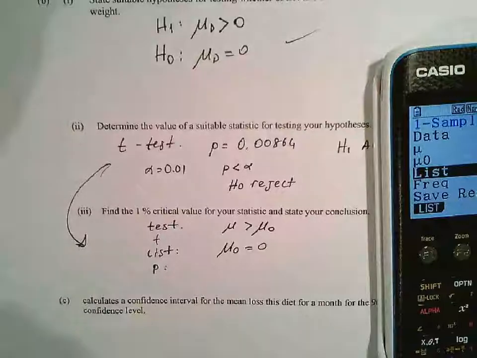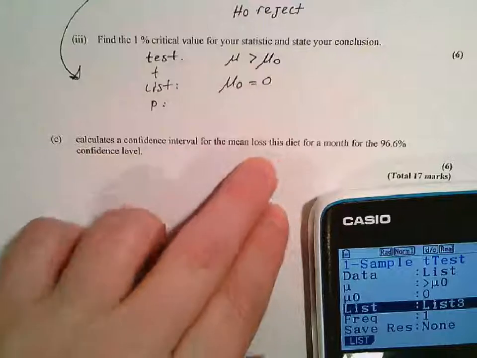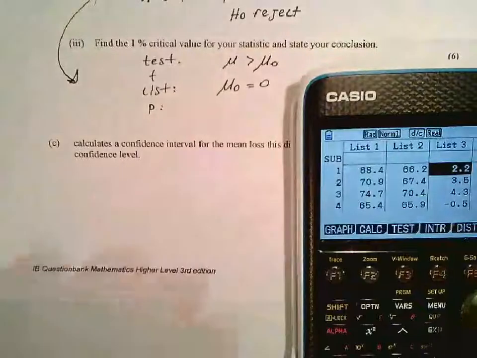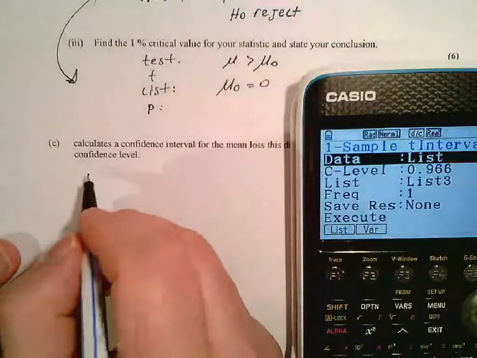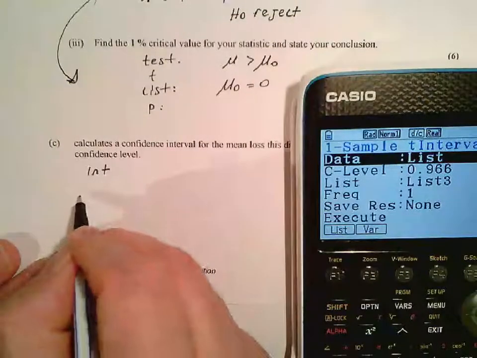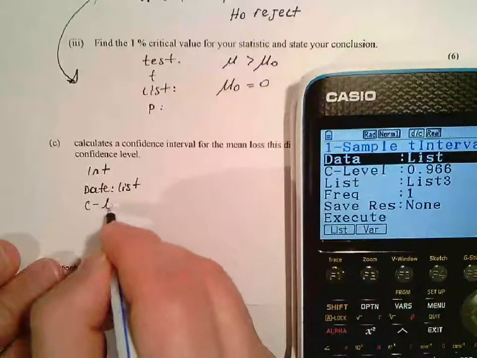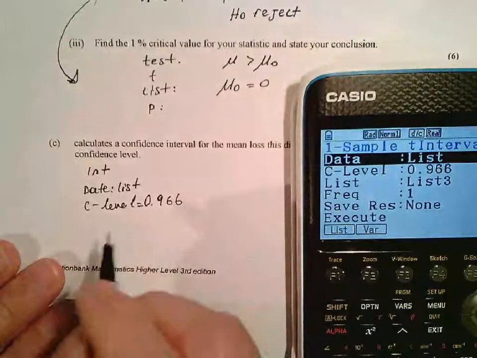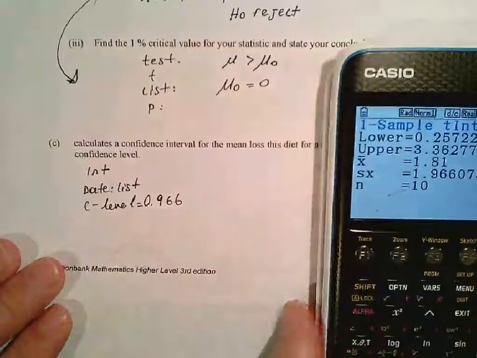Okay. All right, the last question, it says, calculate the confidence interval for the mean loss on this diet. What we need to do is go to the interval t, one sample. So please write down every single step. Interval, okay, data from the list, okay, C level, confidence level is 0.966. Okay, list 3, it's not that important, so that's it. Click and write down the answer.